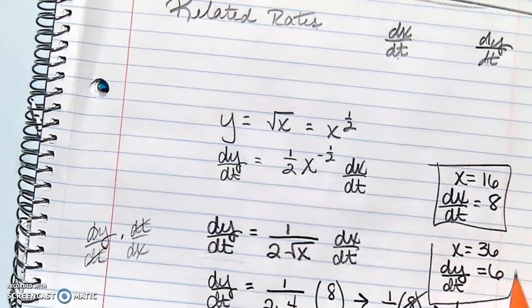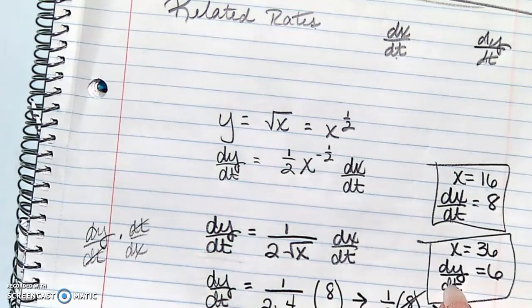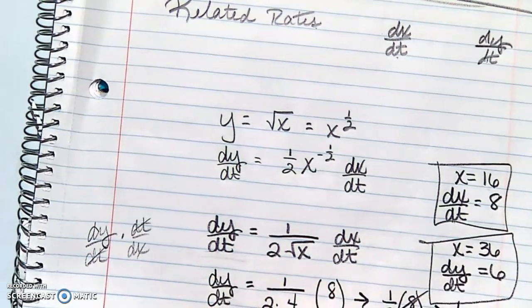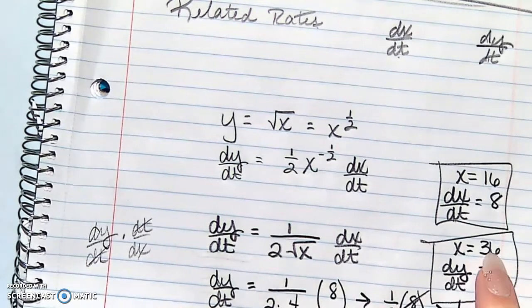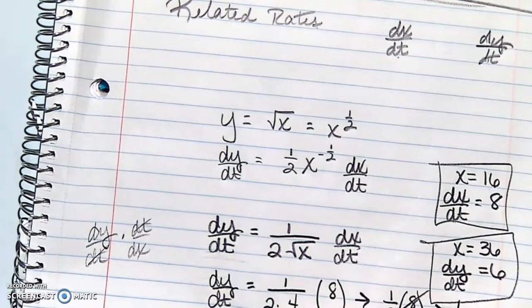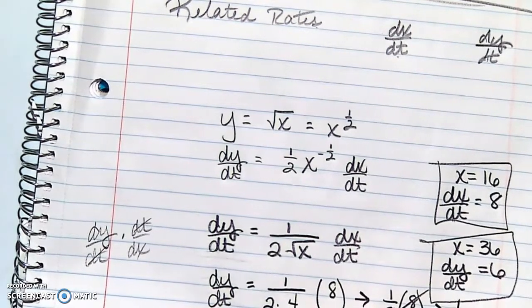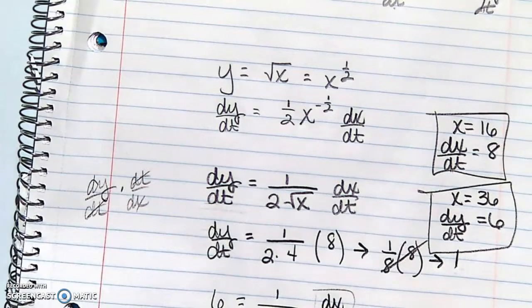So the second part is going to be this, and I'm just going to go back to my original equation. I have dy dt this time. So that gives me a 6 equals a 1 over a 2 root 36, which is 6. And I am looking for dx dt. So remember, that's one number. It could be a fraction. It could maybe not be a fraction.